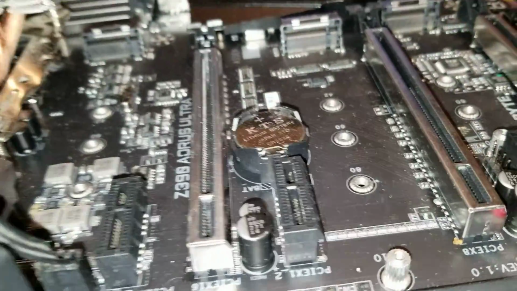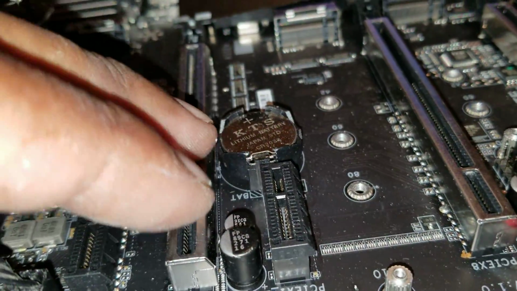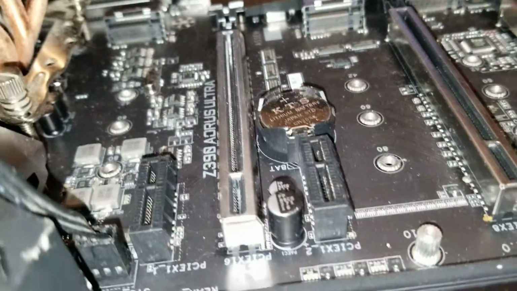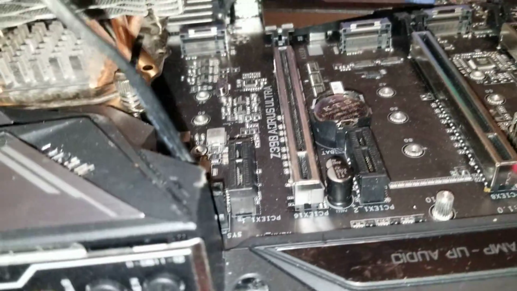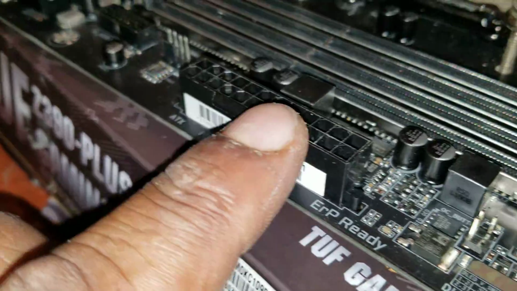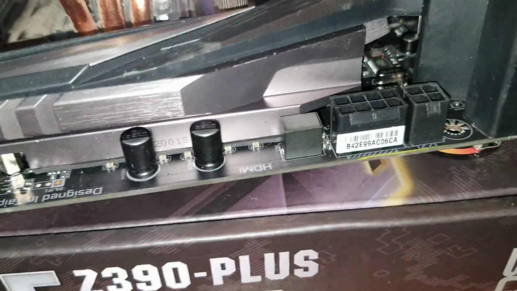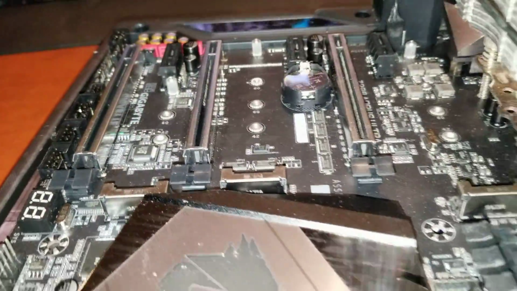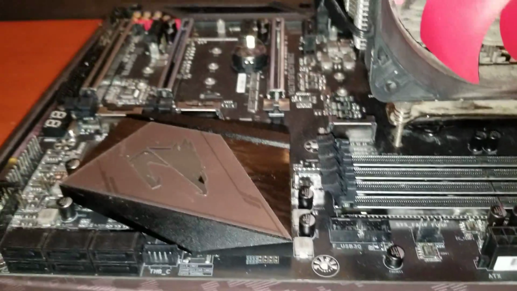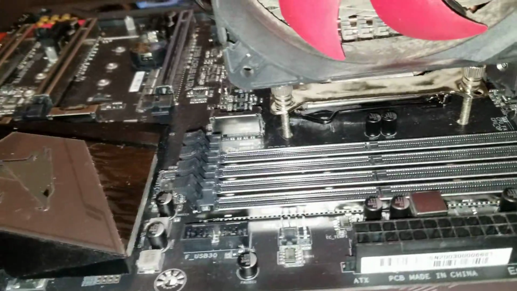Also, remove your BIOS battery. Remove your BIOS battery, let the motherboard sit for 10 minutes, disconnect the power from the back of the motherboard. Okay, so you can disconnect the power here. If you have a motherboard that has additional power here, remove it. And then remove your BIOS battery, and then let this motherboard sit for about 10 or 15 minutes so that it forgets the original configuration.